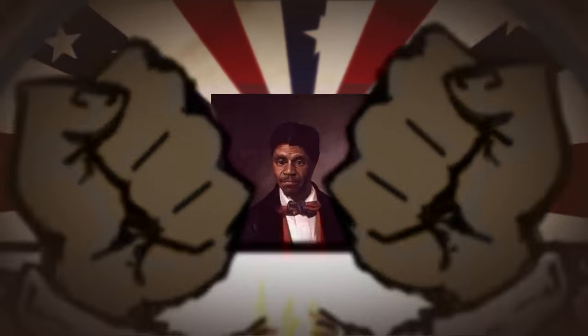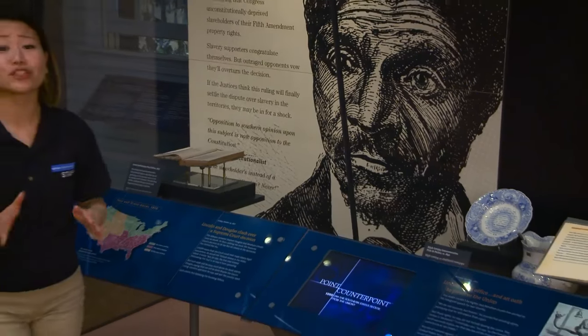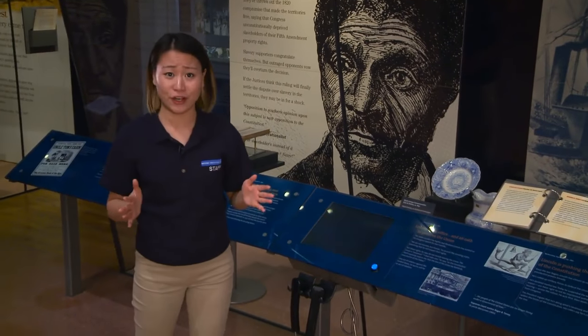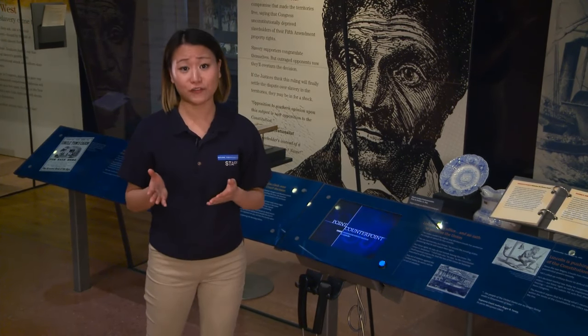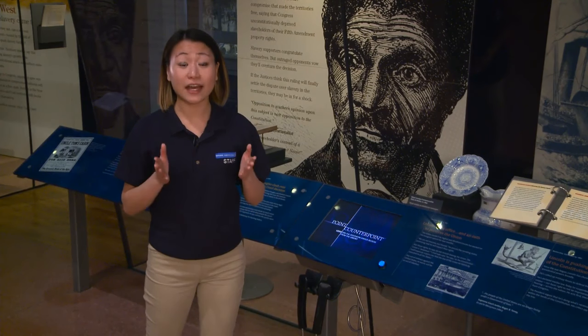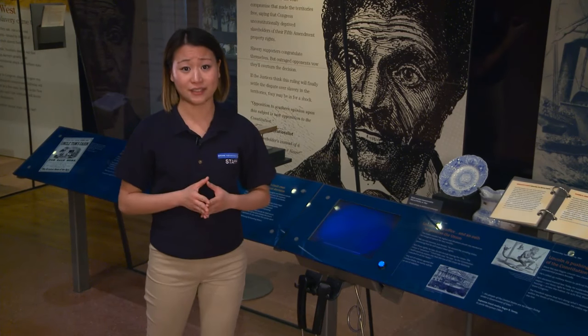However, this forward momentum came to a halt in 1857 with a Supreme Court decision, Dred Scott versus Sandford. It's widely regarded as the Supreme Court's worst mistake ever. The court ruled that it was unconstitutional for the federal government to interfere with the rights of slaveholders, and that African Americans were not, nor ever could be, citizens of the United States.